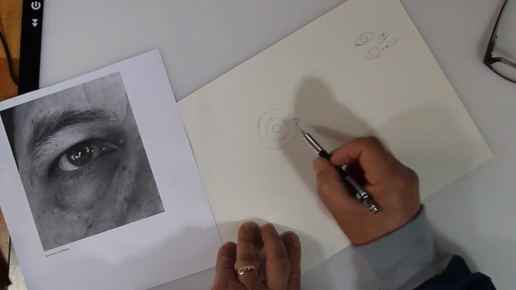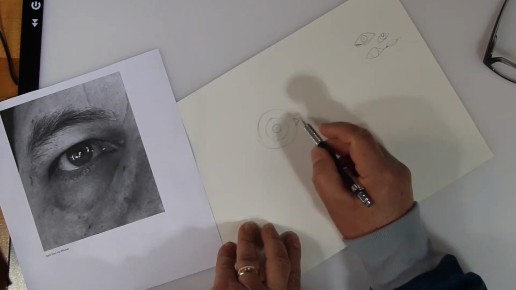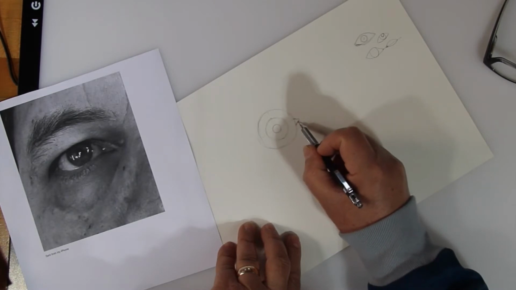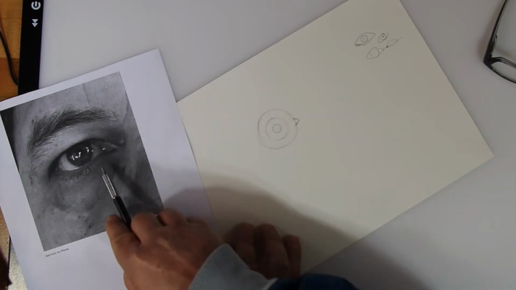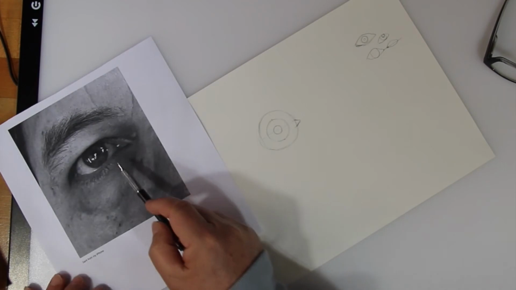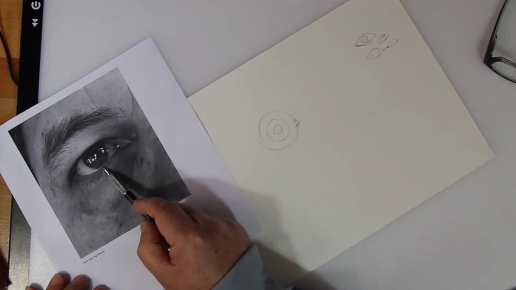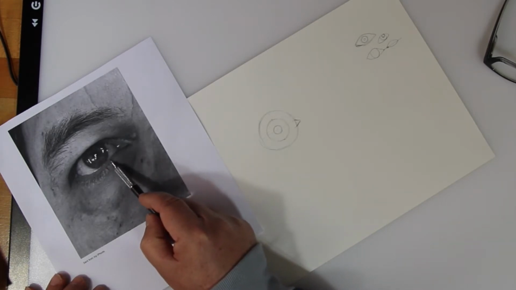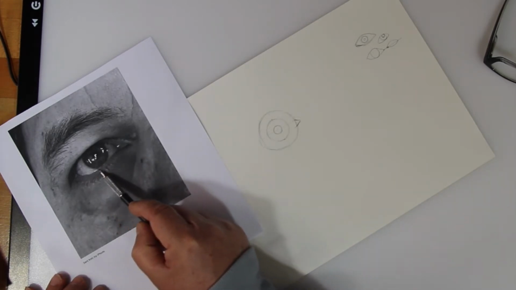Okay, the next thing that I want to do is I'm going to come in and change that just a little bit, and I notice that the inner portion of the eyelid right here is actually contacting the iris right here. Okay, and it has to look like it's wrapping around the eyeball.